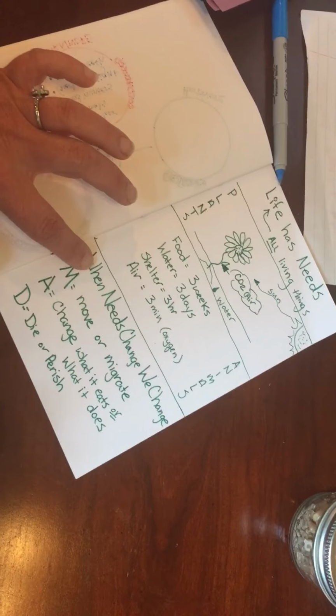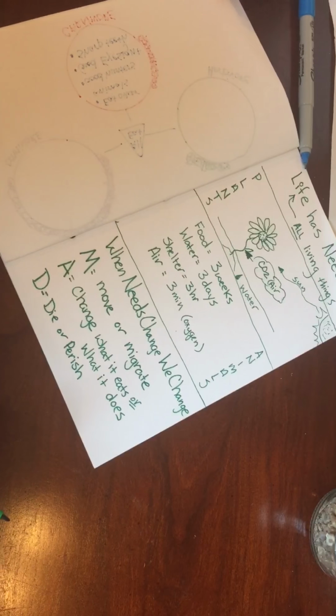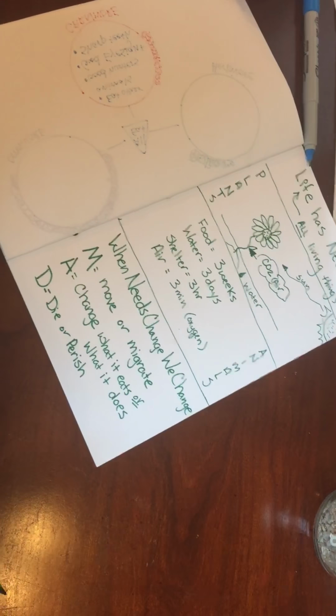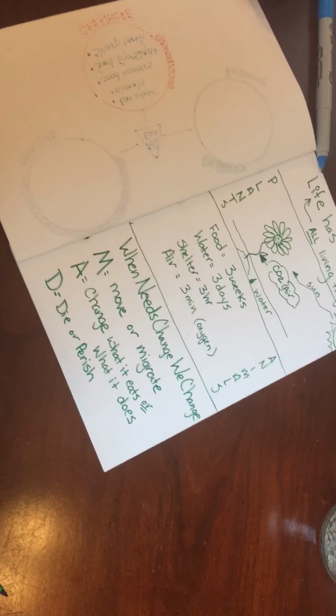So, move or migrate, change or perish. These are things that an animal can do when its needs change.